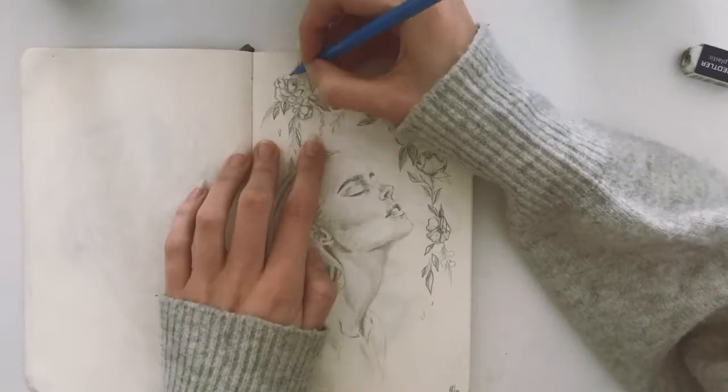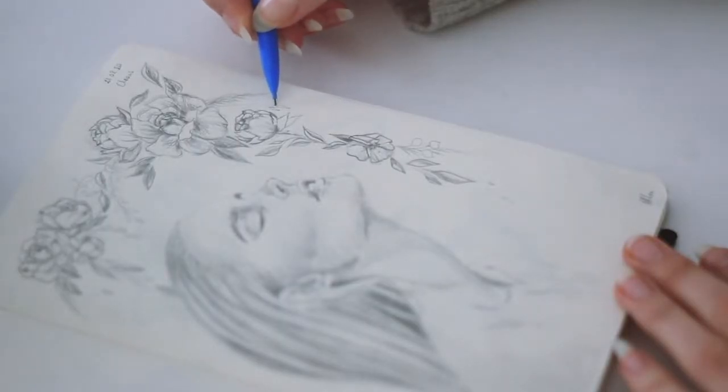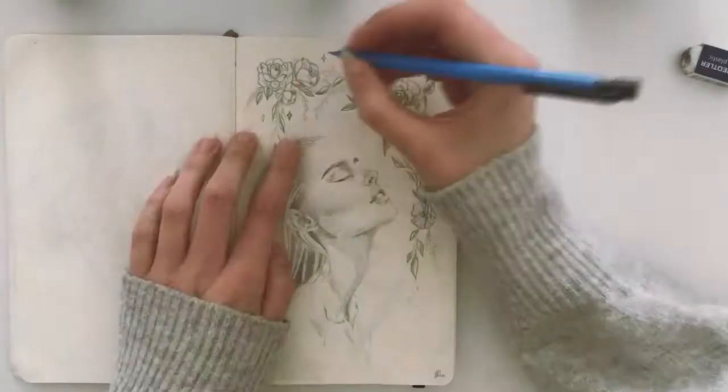I then proceed to do the same for the leaves and add a few twinkles here and there to finish it off.